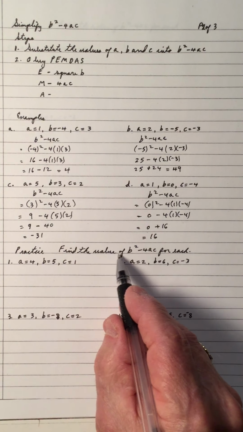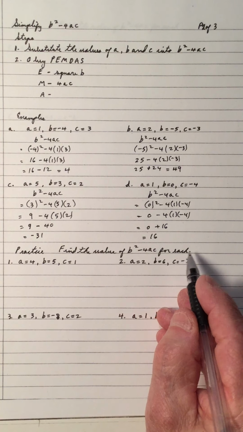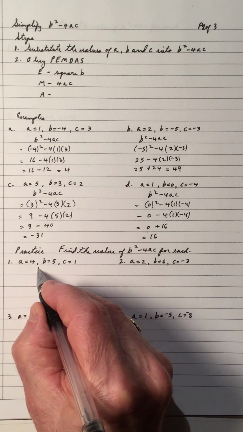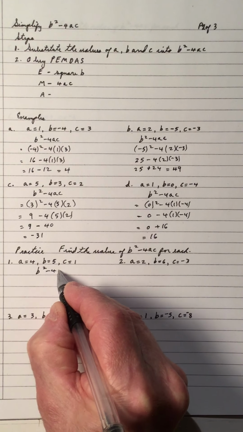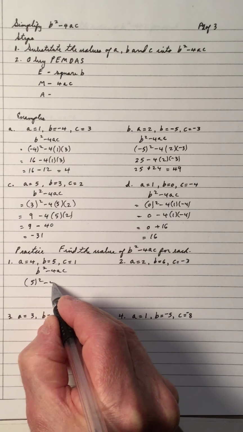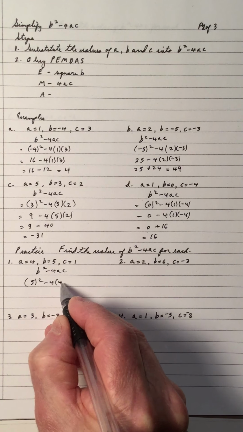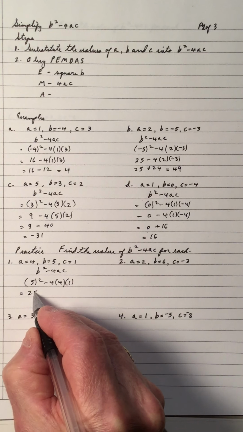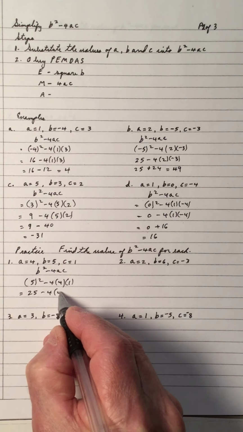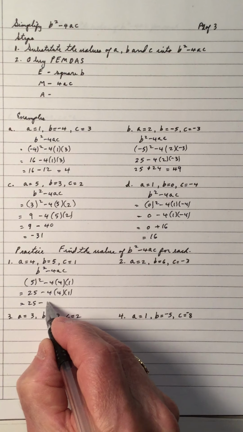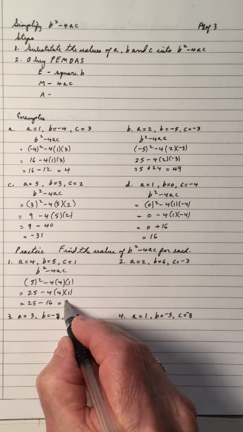Practice. Find the value of b squared minus 4ac for each. So pause your video and work them out one at a time. Hopefully you can sub in correctly and work it out. B is 5, a is 4, c is 1. Square first. 25 minus 4 times 4 times 1. 25 subtract 16, and that gives me a 9.